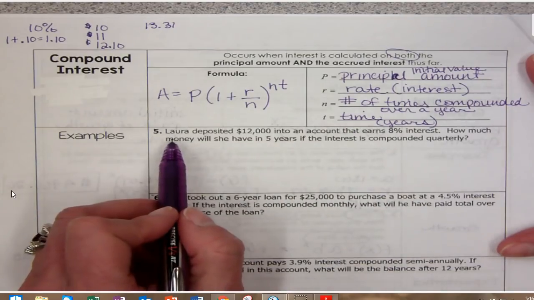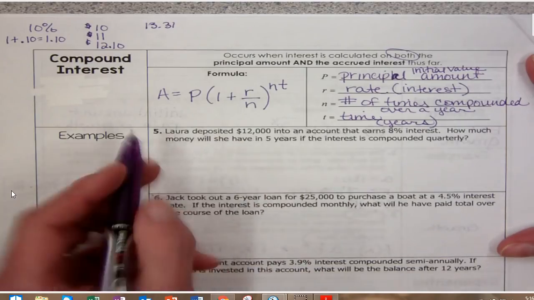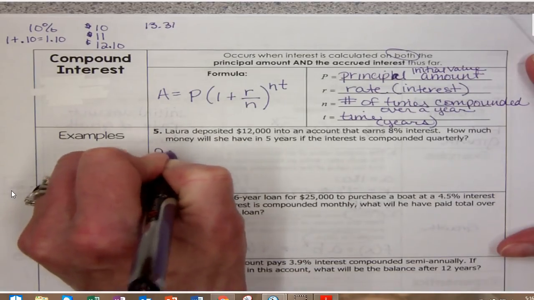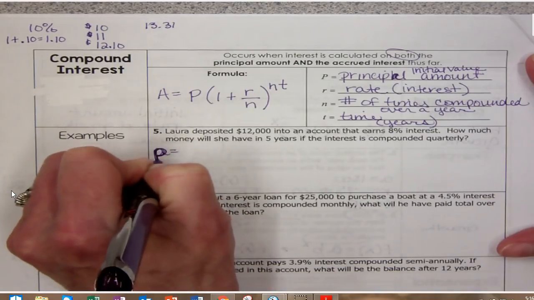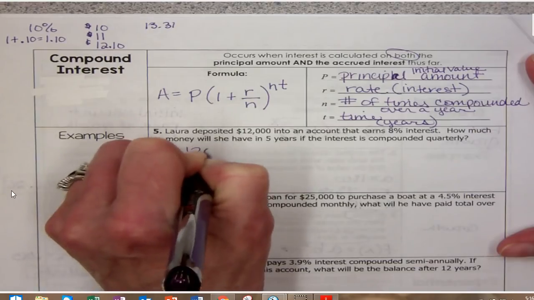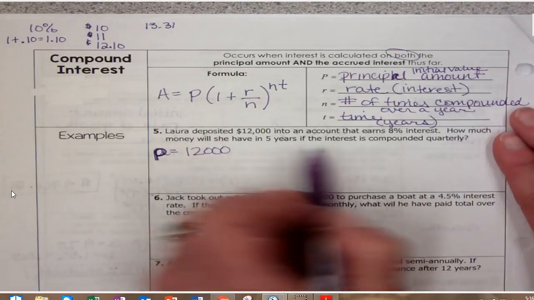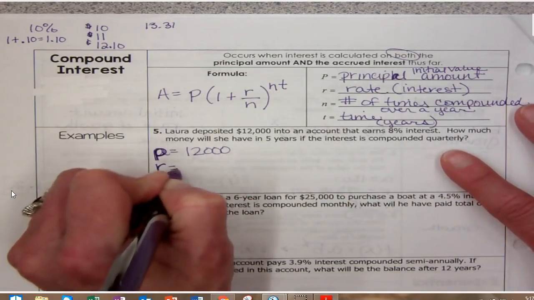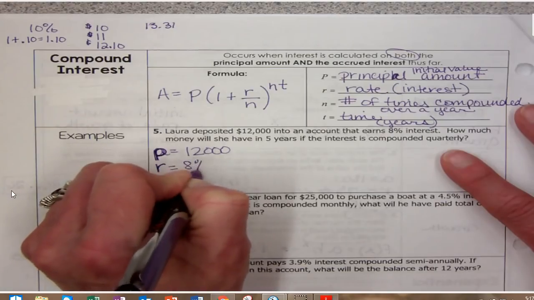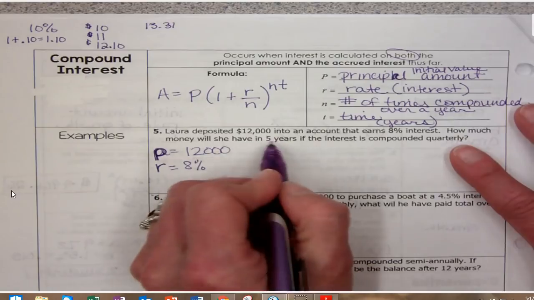All right. So Laura deposited $12,000 into an account that earns 8% interest. So the initial amount, the principal amount, let's put P, is $12,000. The rate is going to be 8%. How much will she have in 5 years?